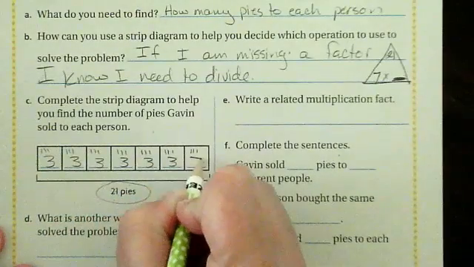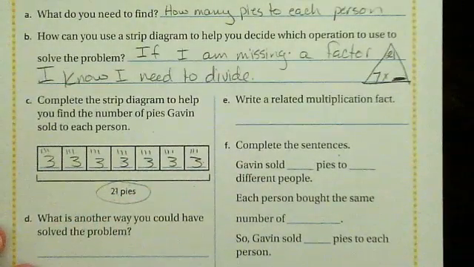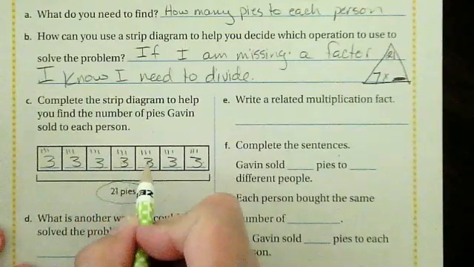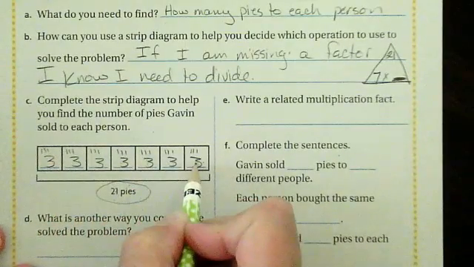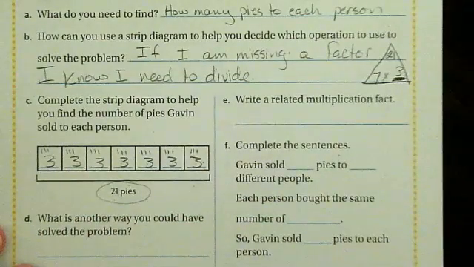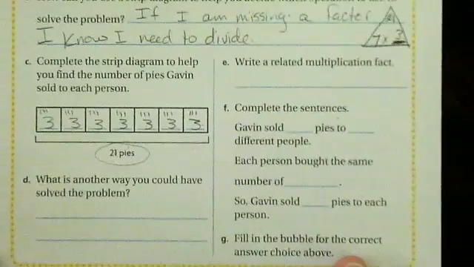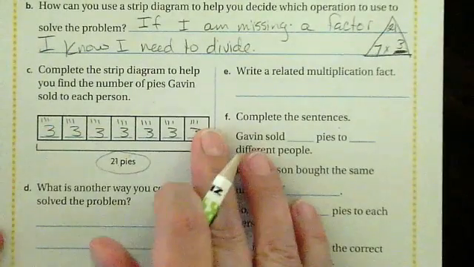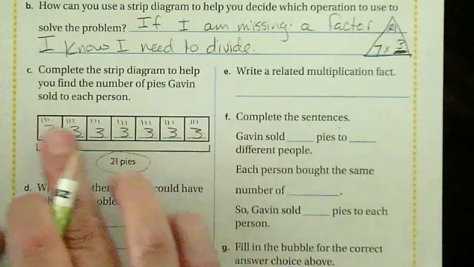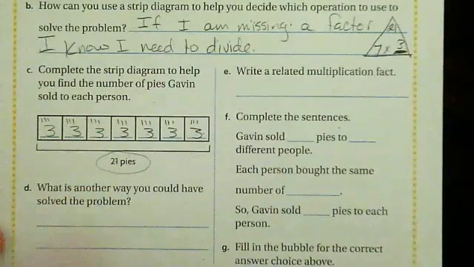Now I know what number to write in there. 3, 3, 6, 9, 12, 15, 18, 21. 3 is my missing factor. So I've done the strip diagram. I have my total. I know what my divisor was. I just needed to figure out how many pies each person got.